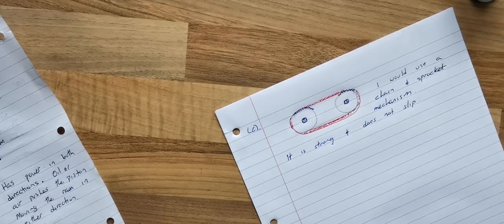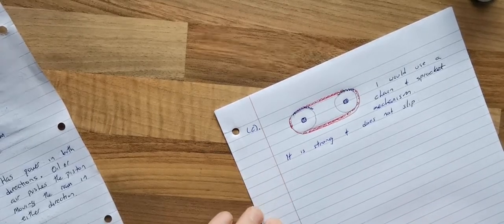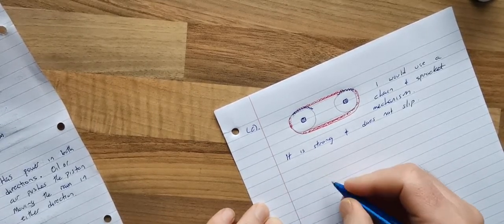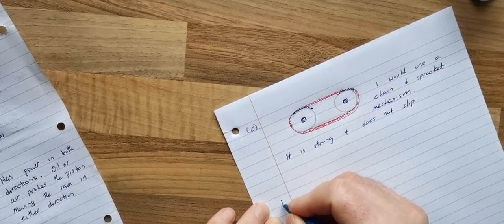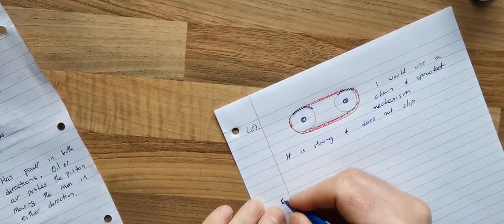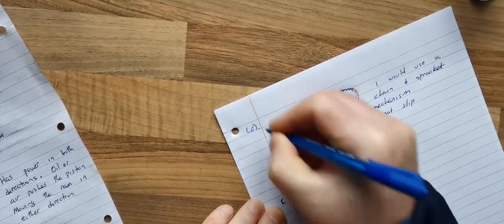Just scroll down here. So describe with the aid of a diagram a suitable drive mechanism for the surveillance vehicle. Okay, and the second one there then is describe with the aid of a diagram a suitable mechanism that will rotate the camera 360 degrees. Okay, so that's C part 2.